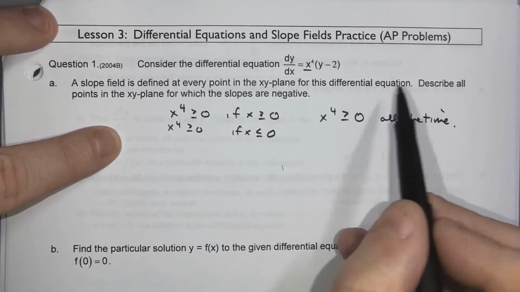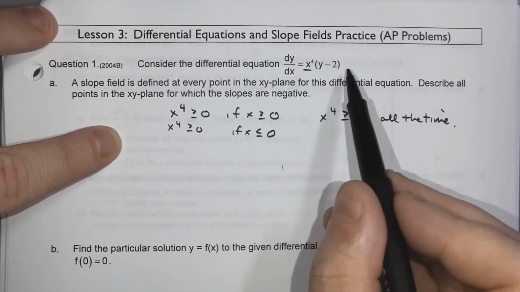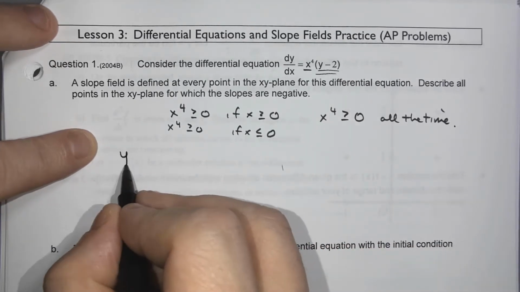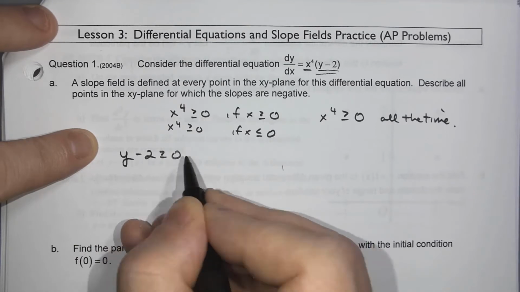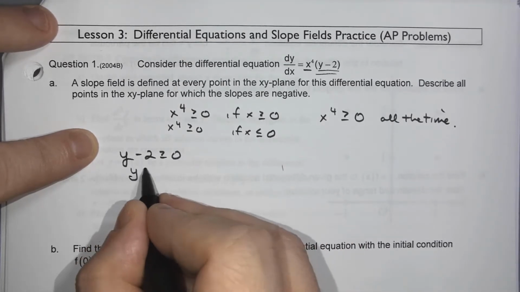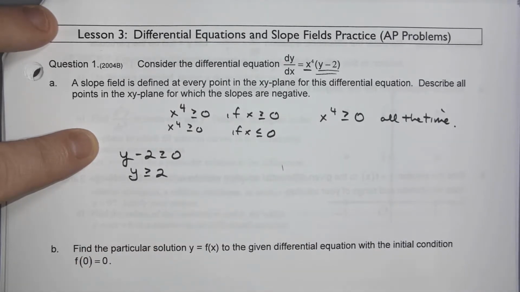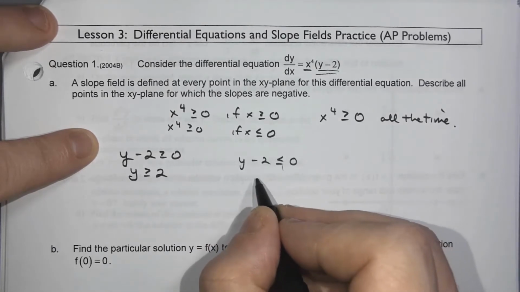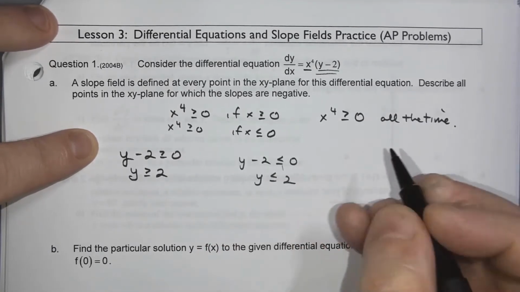So the places where you're going to get positive or negative slopes will only depend on the y minus 2. Y minus 2 is bigger than or equal to 0 if y is bigger than or equal to 2. And y minus 2 is less than or equal to 0 if y is less than or equal to 2.